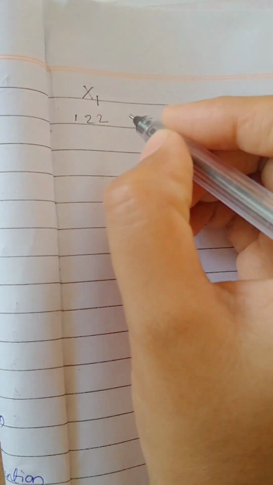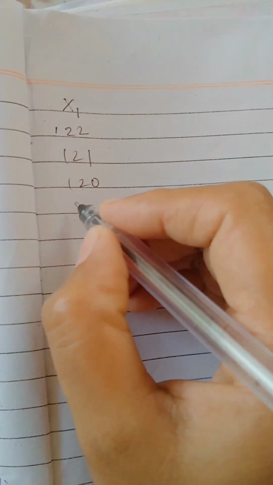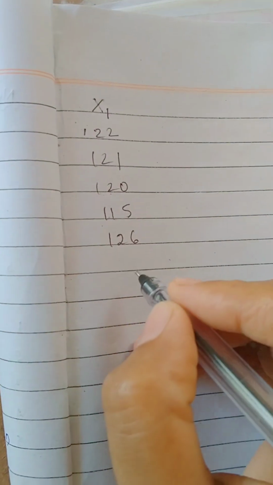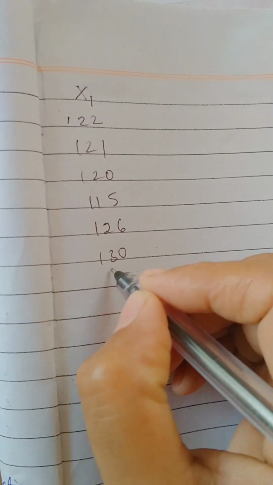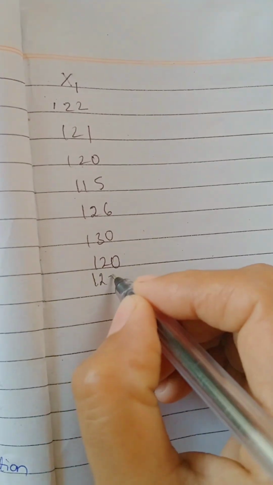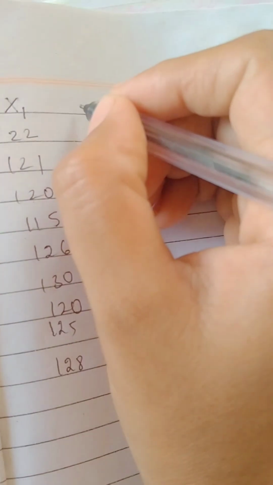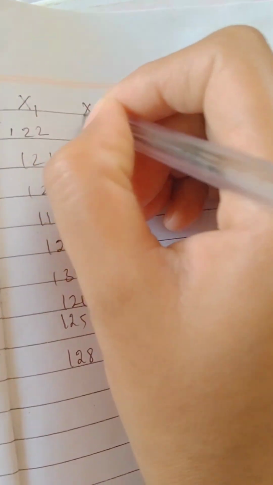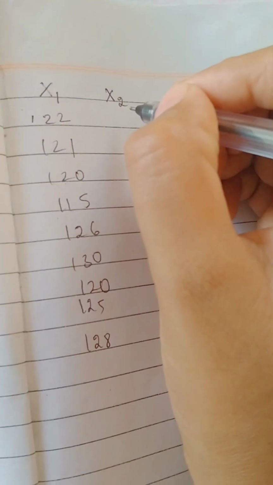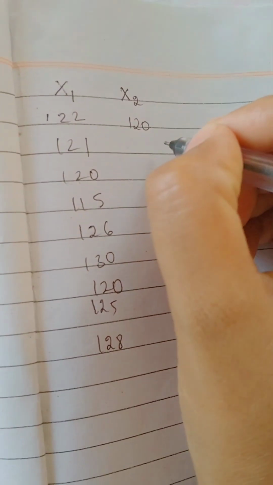So 122, then 121, then 120, 115, 126, similarly 130, 120, and this is going to be 125 and 128. Like that, we have another set: after medication, is the BP reduced or not, we have to check. So we'll consider that variable as x2, and we'll write down the BPs after giving the medication.